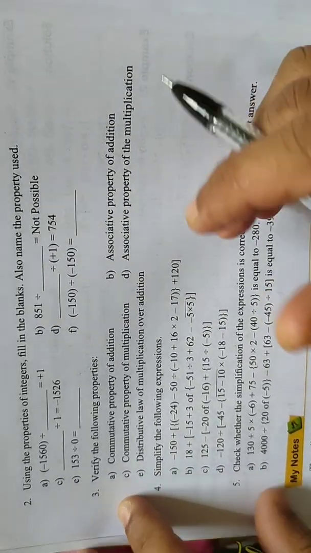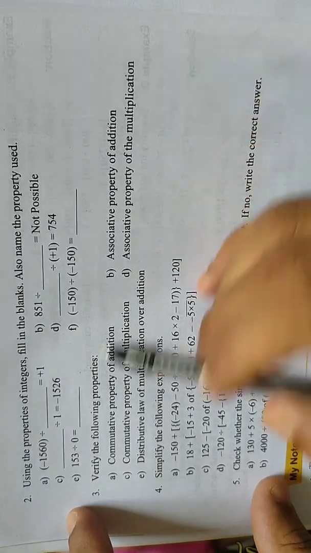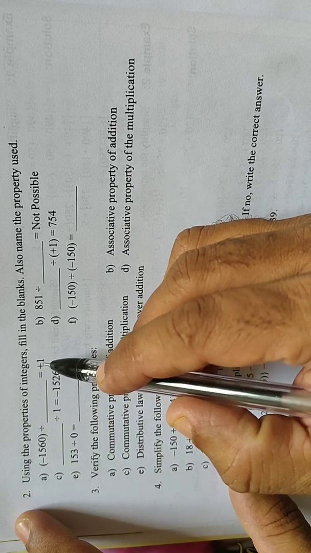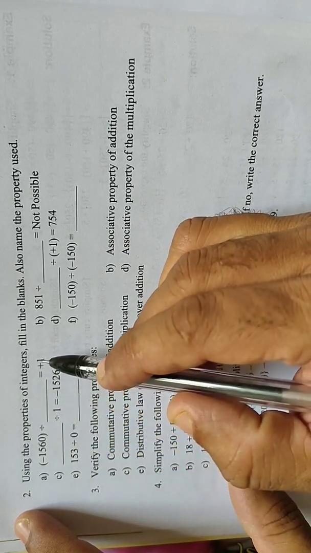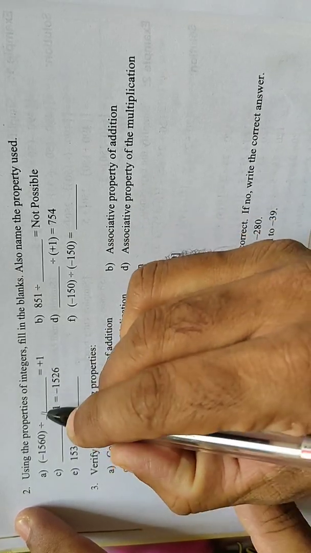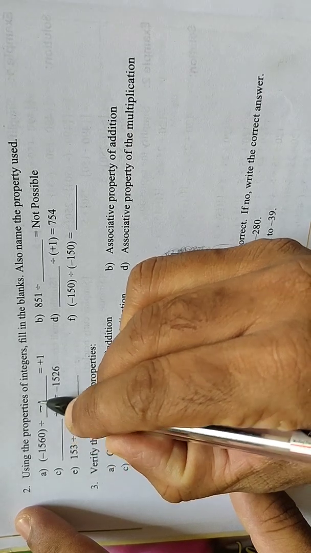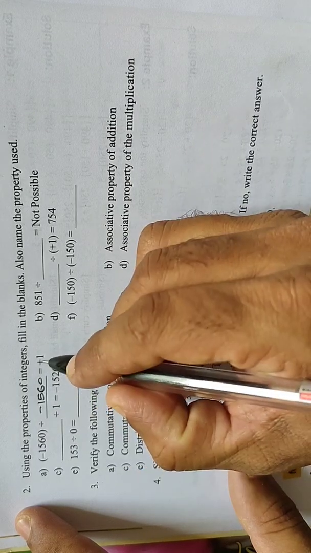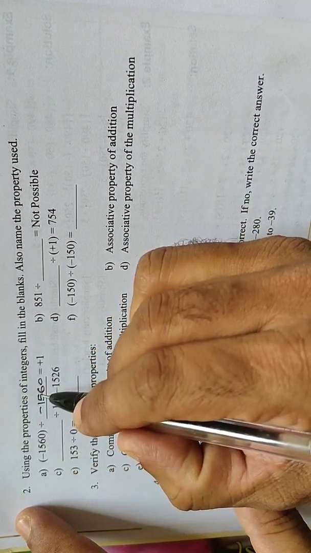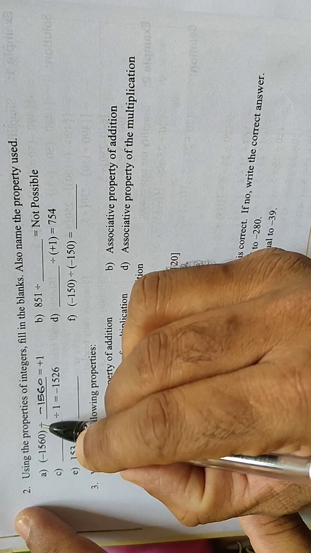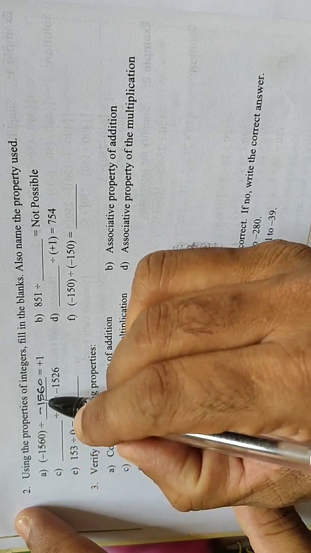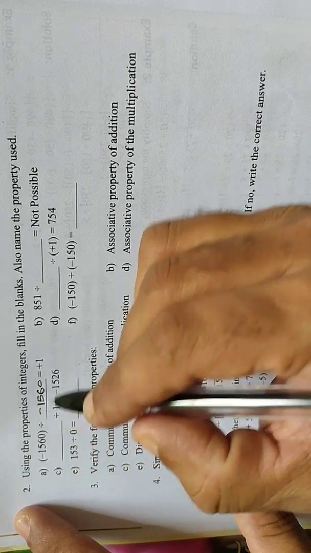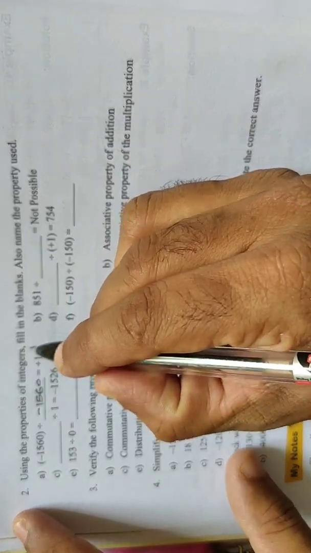Next, using the properties of integers, fill in the blanks and also name the property. Here you can see a number is divided by another number, and the answer is positive 1. If the same numbers are divided, we get 1 as the answer, and here as it is positive 1, both numbers should be negative. Which property? Inverse property.